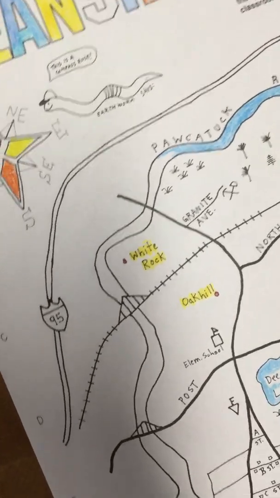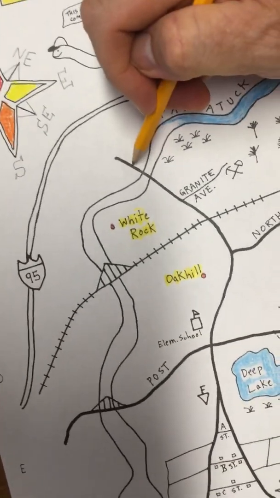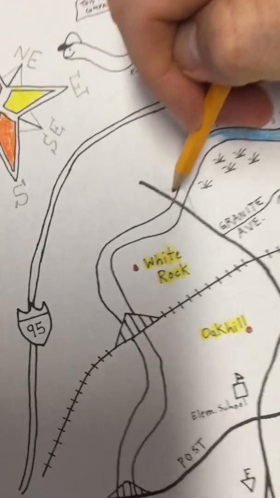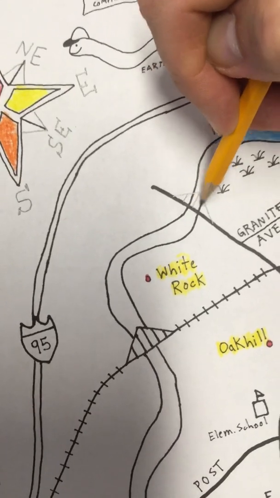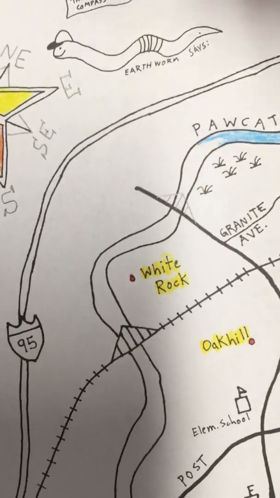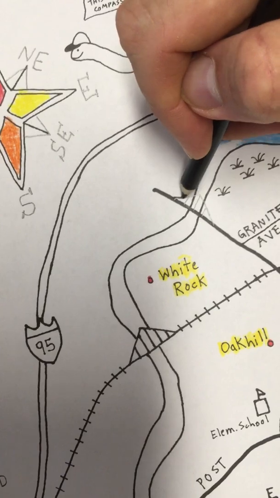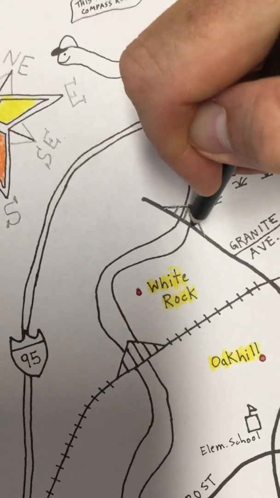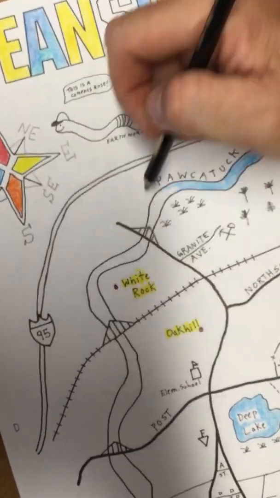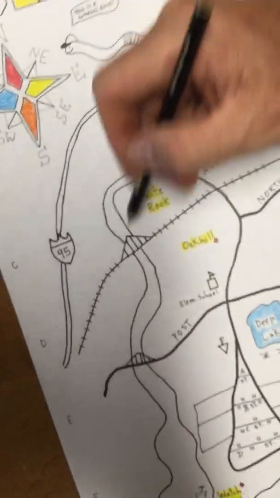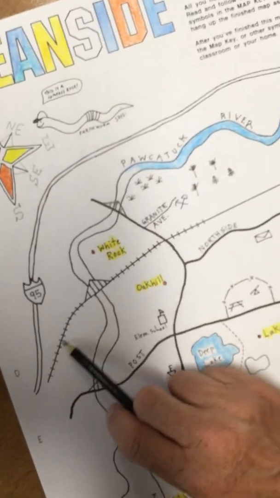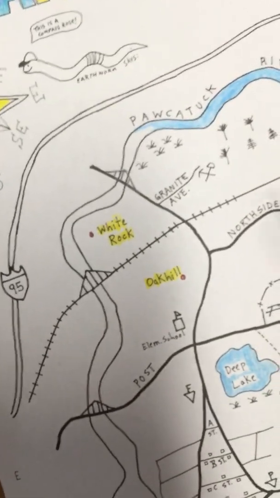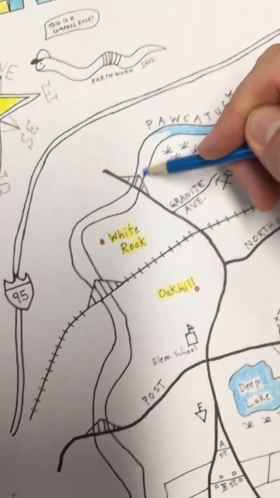If you want to start with a regular pencil first, you can just practice making that little triangle shape, with some little lines coming down. And now that I've got it, I'm going to go over it with a darker color. Okay, that's a bridge symbol. Notice now we have 1, 2, 3 bridges all together. This looks like a railroad bridge. Okay, so let's color all the way up to that river, that bridge.